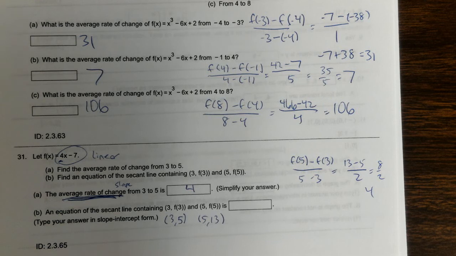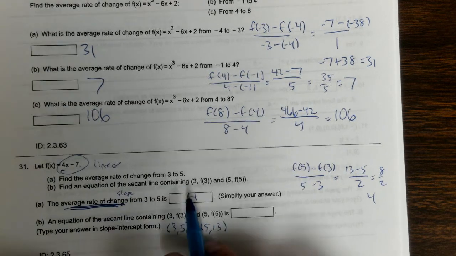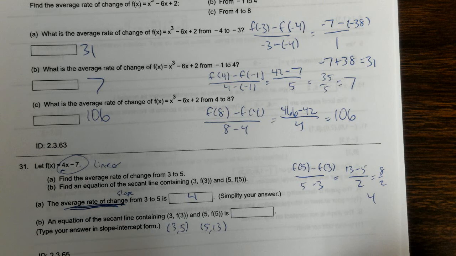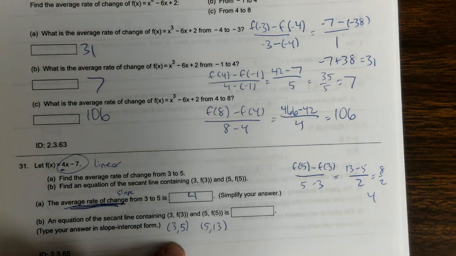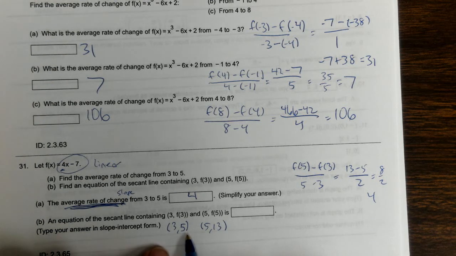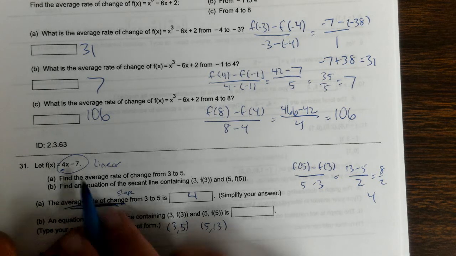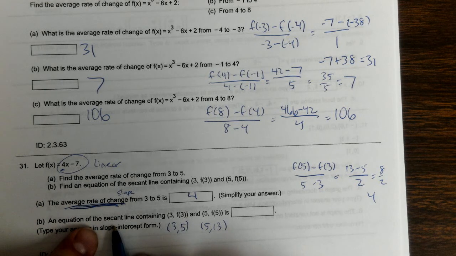What we know is it's going to have a slope of 4. And when you think about it, the only possible line that would have those points that's secant to it is the same thing.